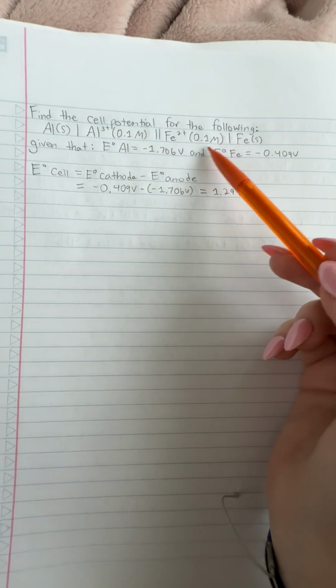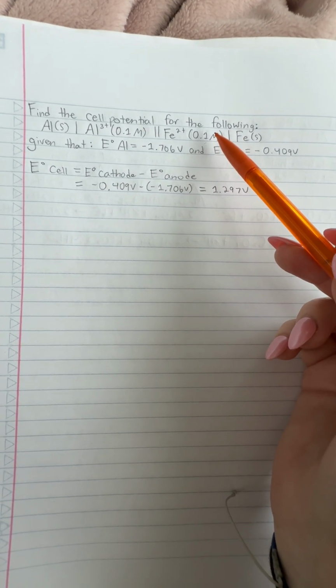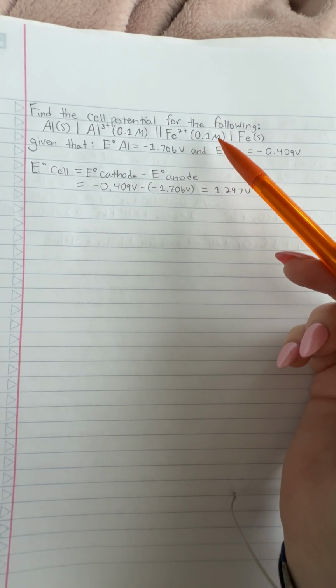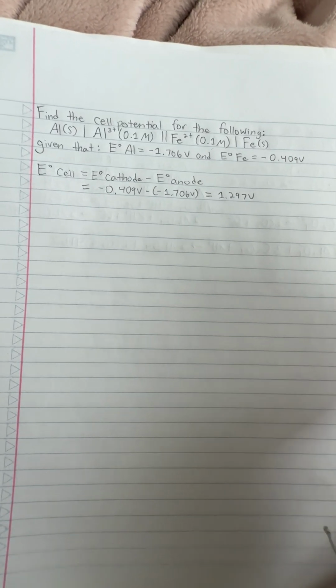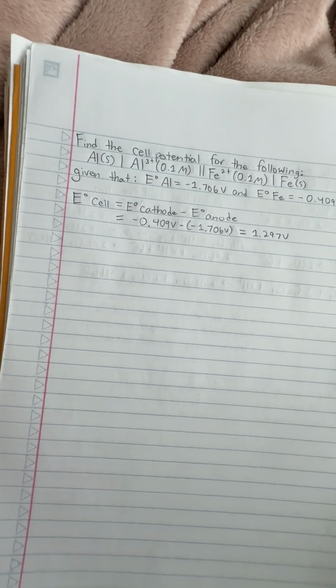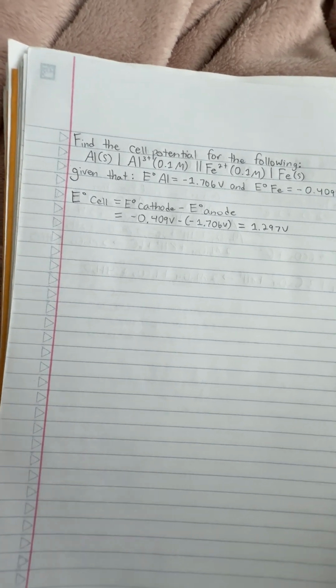but that's not what we see here. So we're gonna have to use different concentrations, which means we'll have to use the Nernst equation to essentially fix our cell potential.